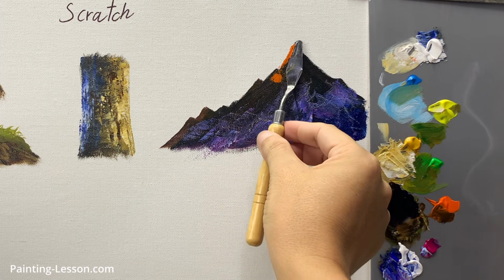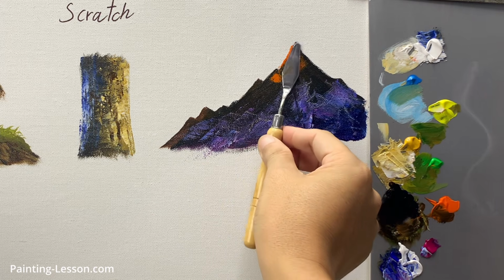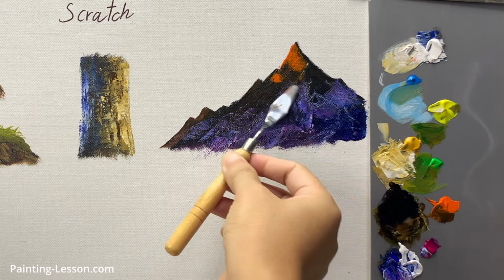At the peak of the mountain, I use the color orange and create highlights using a mix of white, orange, and medium yellow.